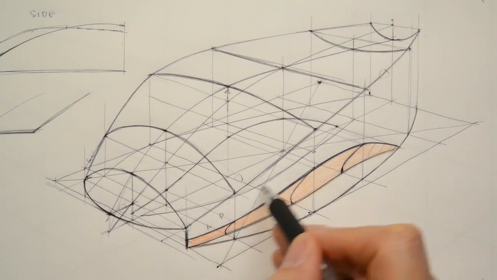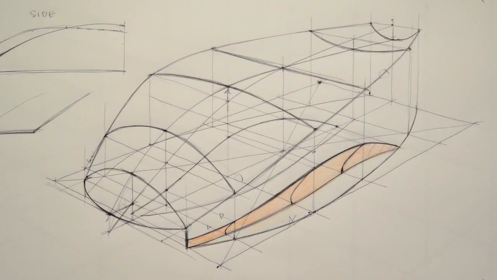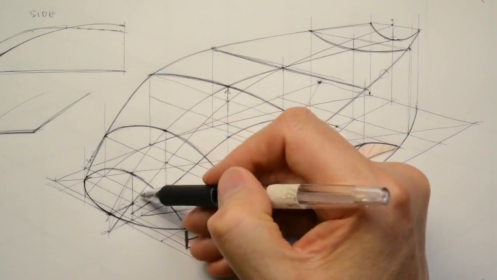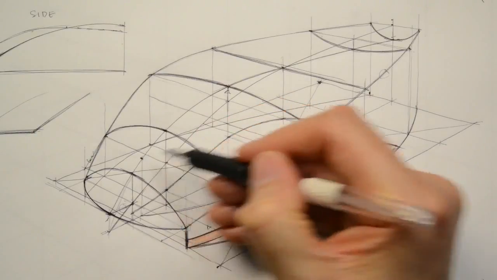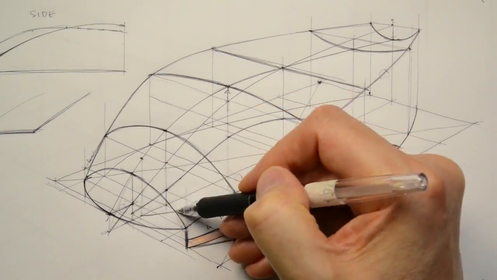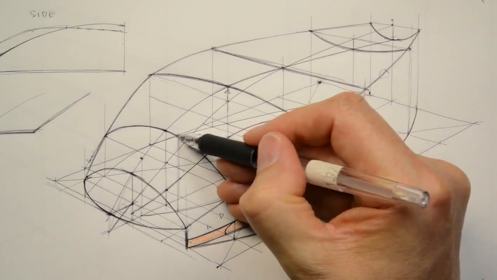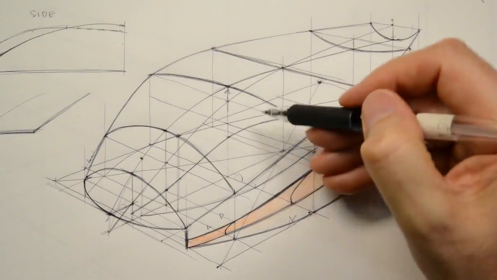Okay, so there's a curve and I drew it on the ground plane. Ignore everything else, just think about the ground plane. I'm going to look and see, well, here it crosses center, so go up, there's a point. And I want to project this up into my curved skin of the top of this shape that I'm building.